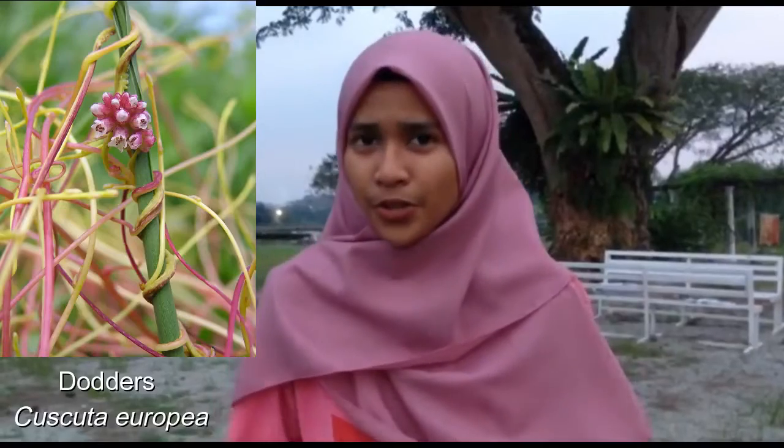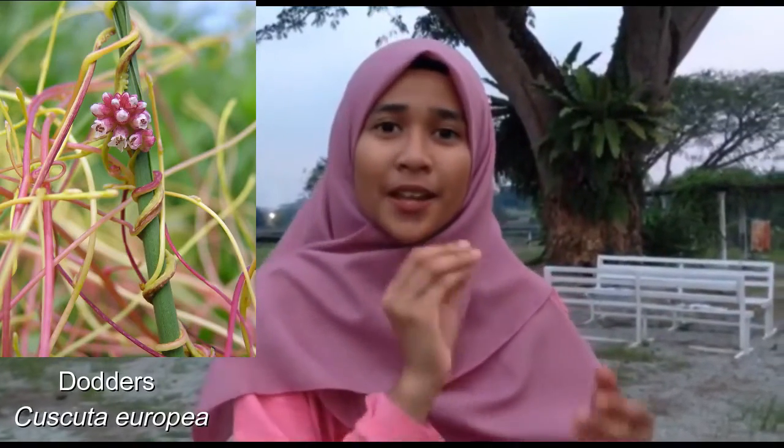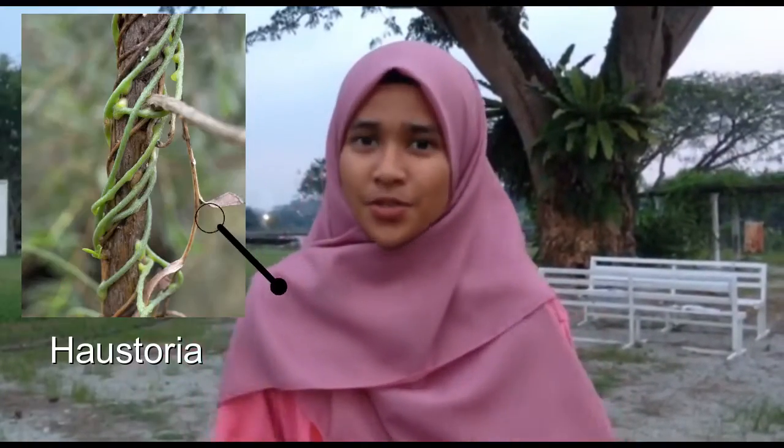There are other ways for plants to obtain nutrients and water, as well as mineral uptake. For parasitic plants like dodders, they send out hair-like projections called haustoria. This haustoria will tap into the xylem and phloem of the host stem, and it will obtain the water and minerals from the host.